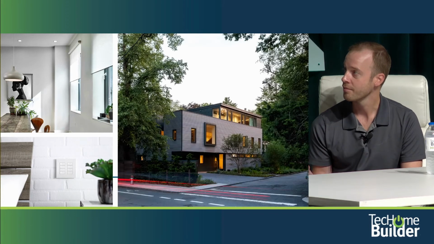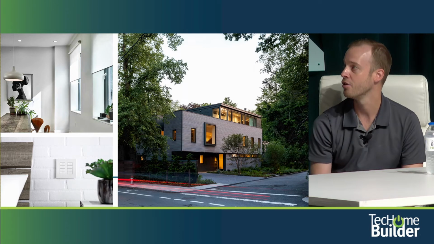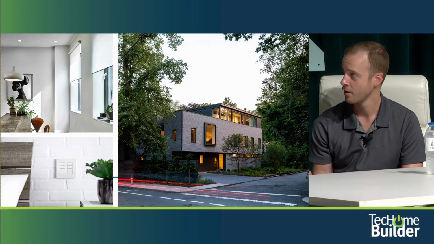Just some use cases. We see some surface-mounted shades up there, which is a new product that's hitting the market. An example of a lighting control keypad. It's a nice house in Cambridge, Massachusetts.